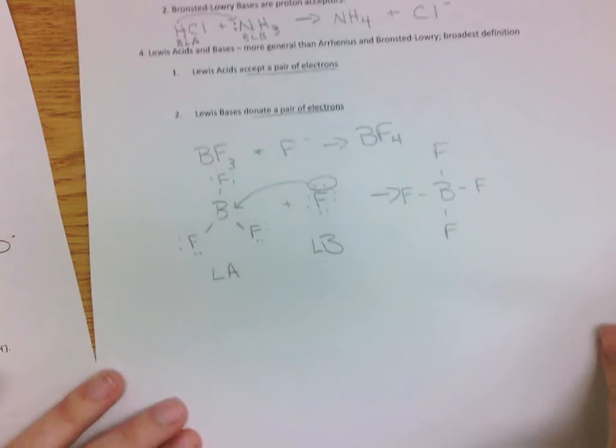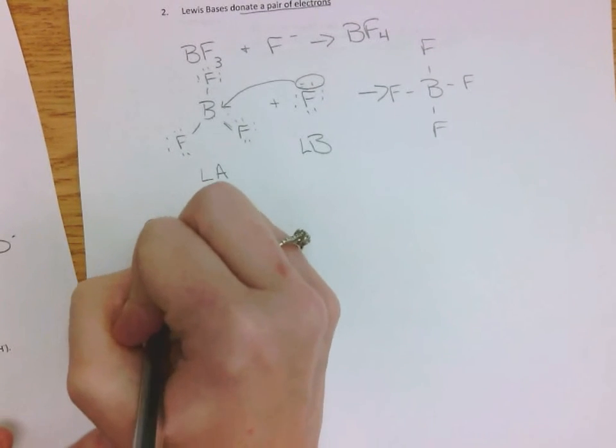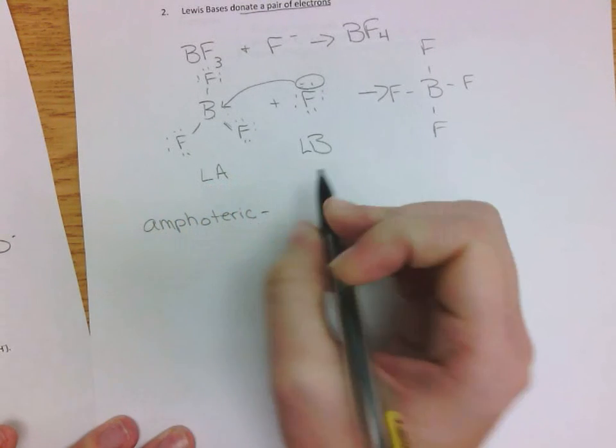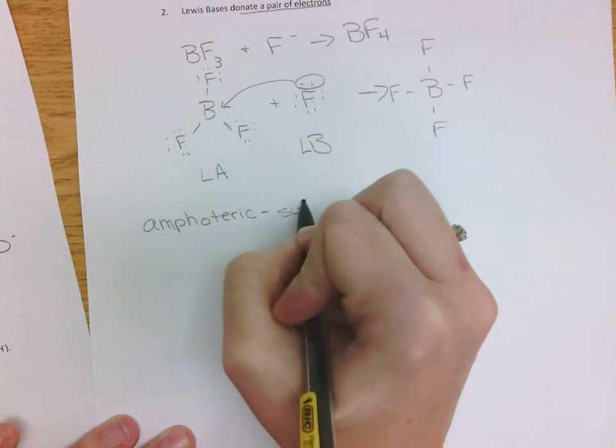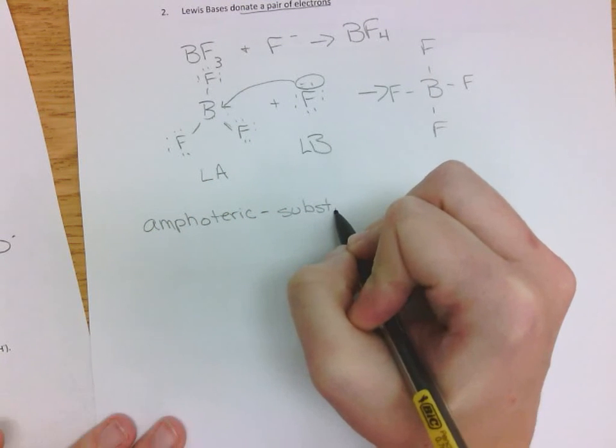There's one more term I want to cover, and it's called amphoteric. These are substances that have properties of both acids and bases.